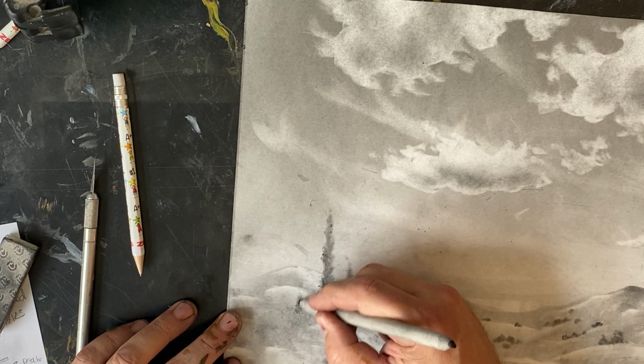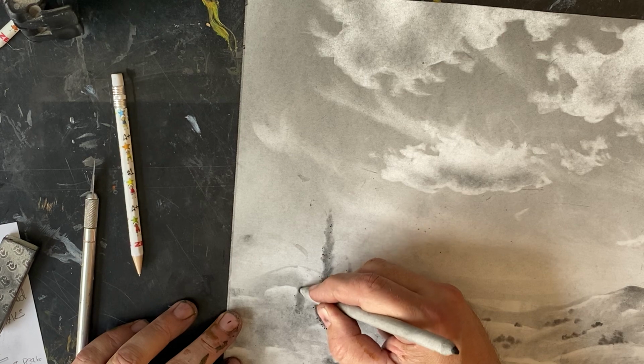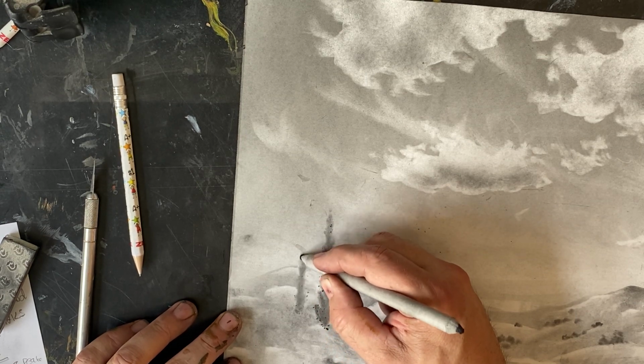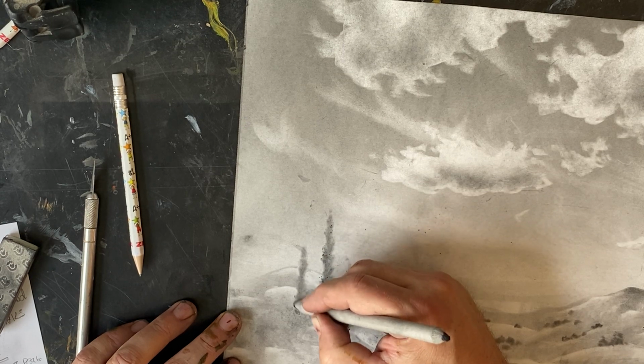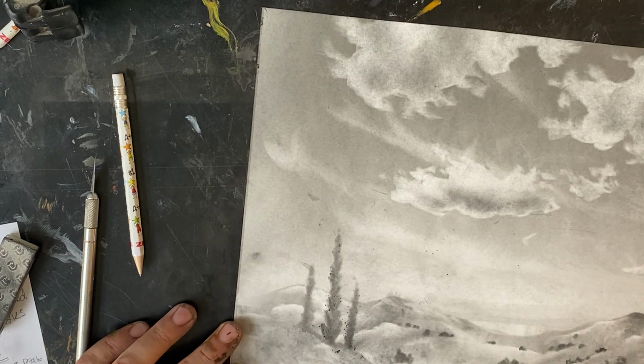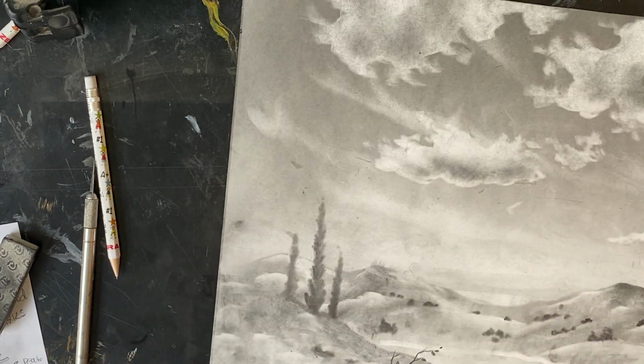I can use like one Italian cypress. It looks kind of weird. Like an Italian cypress bachelor. We'll get it some friends. Let it hang out. Let it be cool. Okay, so now I have Italian cypress in there.